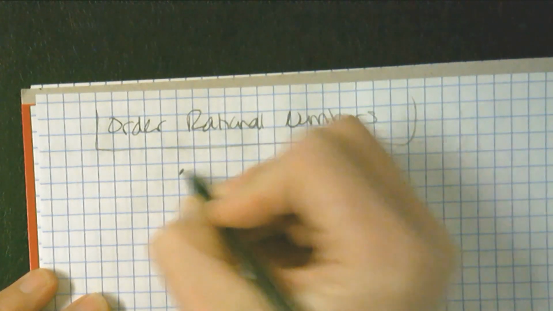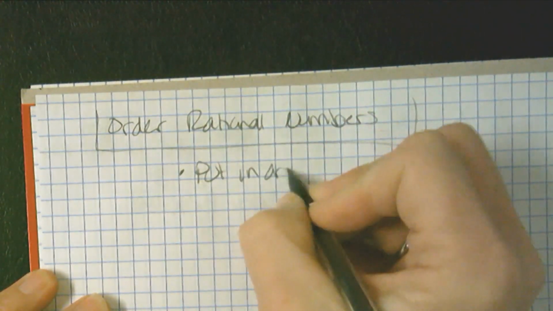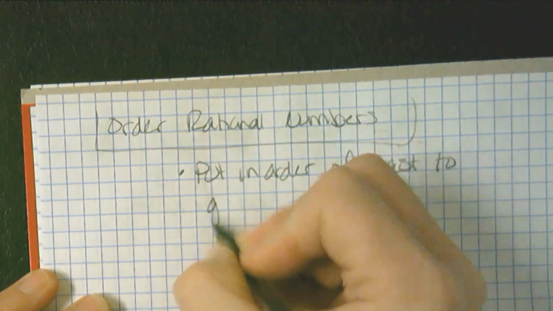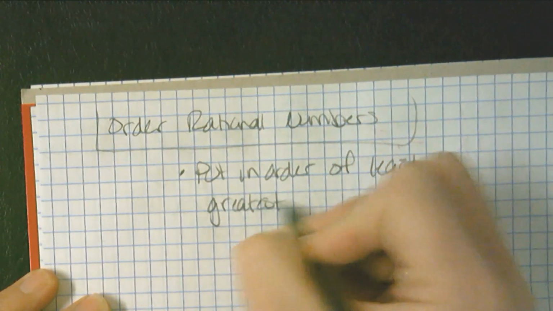So what that means is we want to put in order of least to greatest. Now, if you want to draw a number line, you can. You do not have to. Let me ask you something. To be able to order numbers from least to greatest, what has to be the case for those numbers?